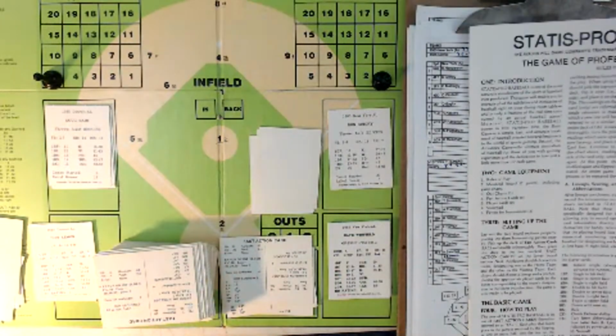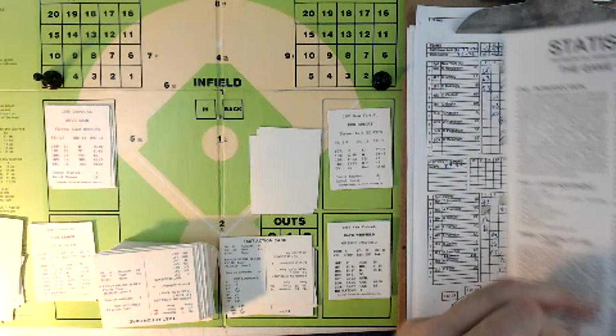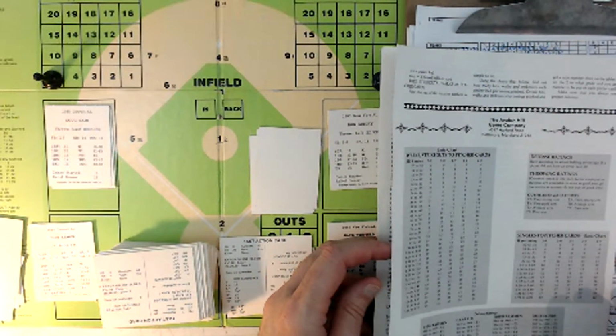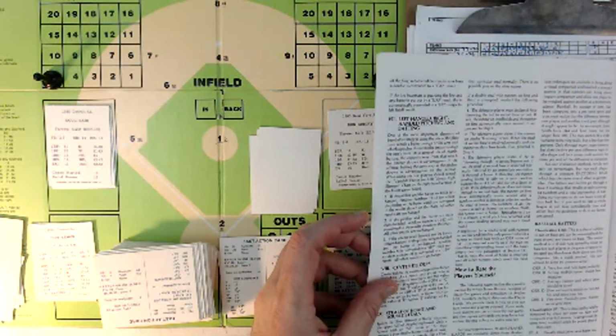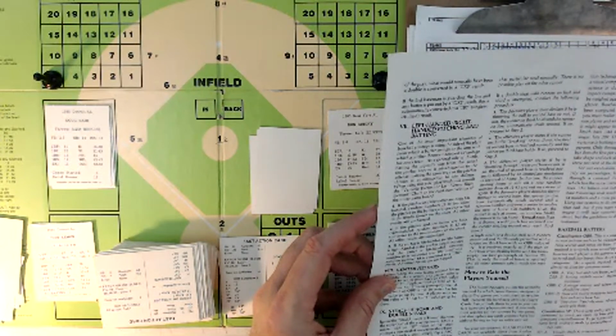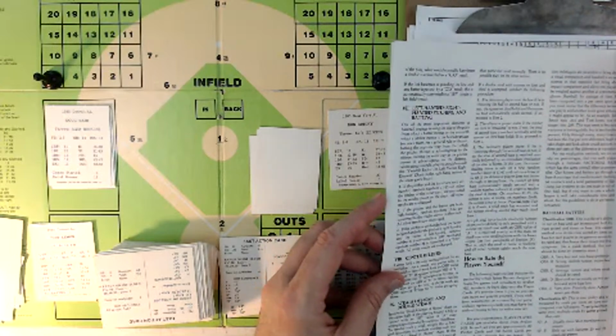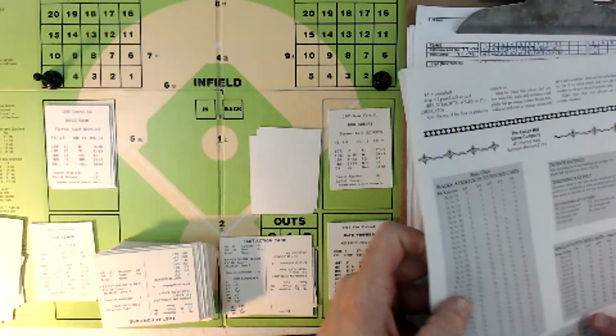I'm trying to look for the name of the designer. I can't remember his name. I don't remember his name. Somewhere on the box probably, but I will look up his name. Anyway, guys, this is it.